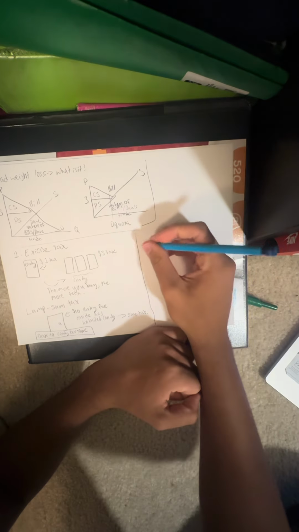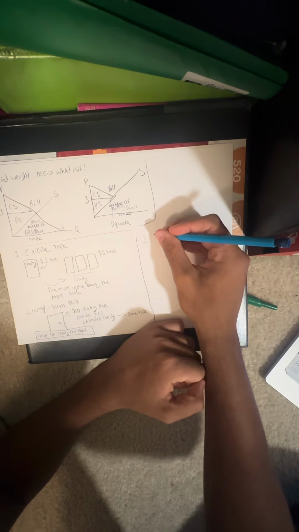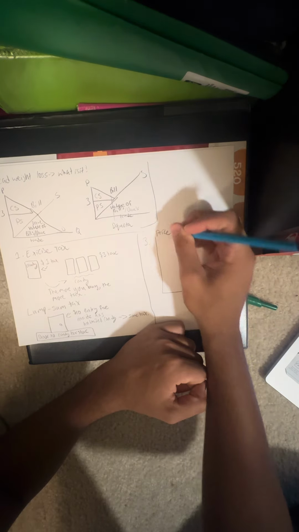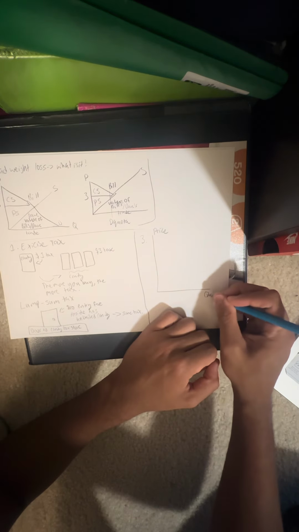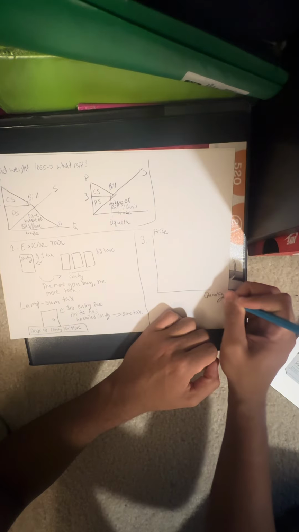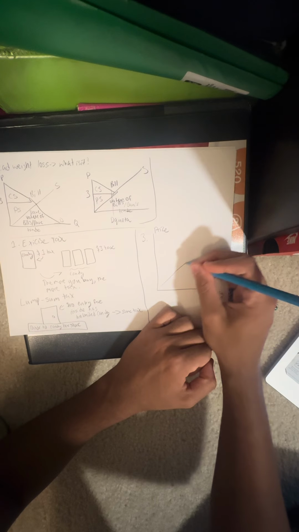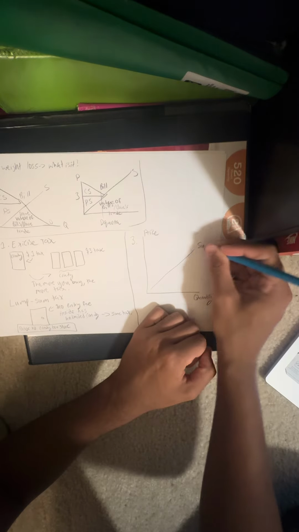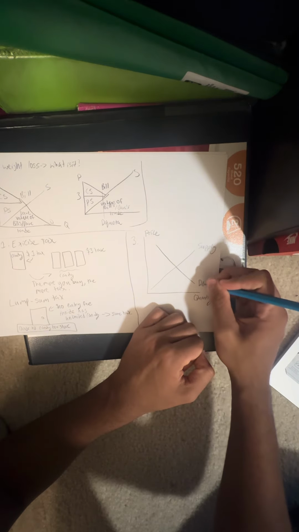All right, now I'm going to be drawing my supply and demand graph to show how an excise tax works. For this, I'll start off by showing the price and the quantity, and I'll also show how the supply and demand work.